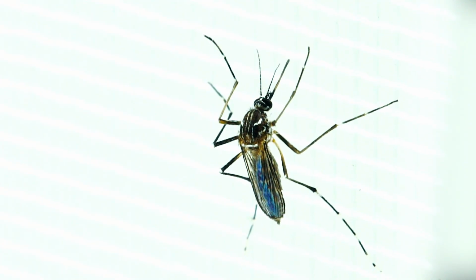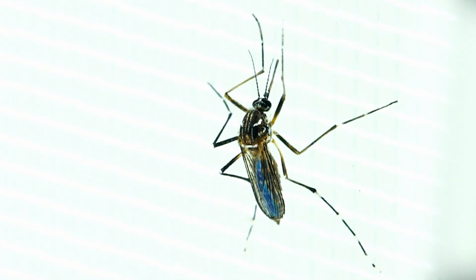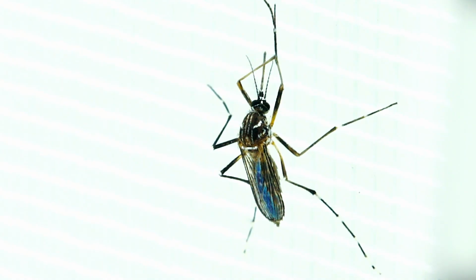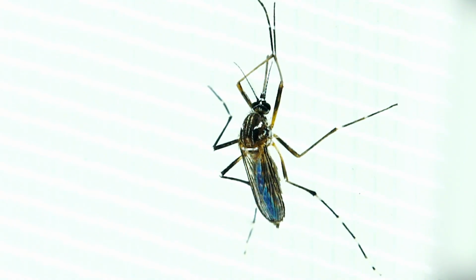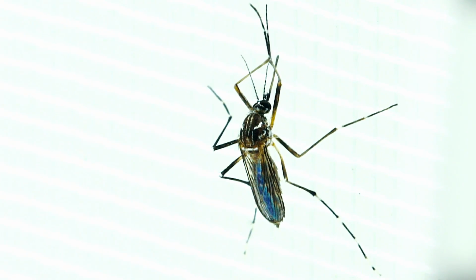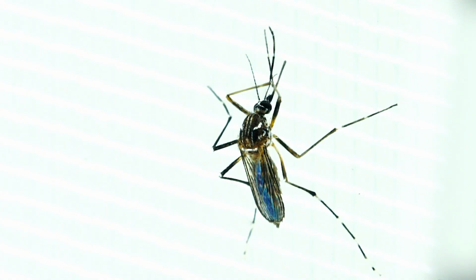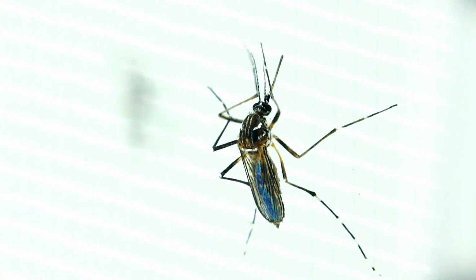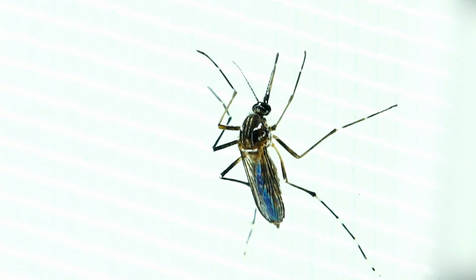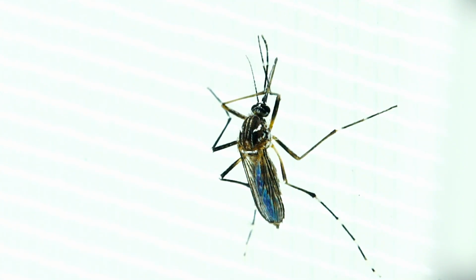And I'm guessing the males and females have different proboscises, right? Because don't just the females bite us? You're exactly right. The female mosquitoes need that blood meal to produce their eggs. Males, on the other hand, are perfectly content sipping on nectar and plant juices. Gotcha. So it is the ladies we need to watch out for. You got it.